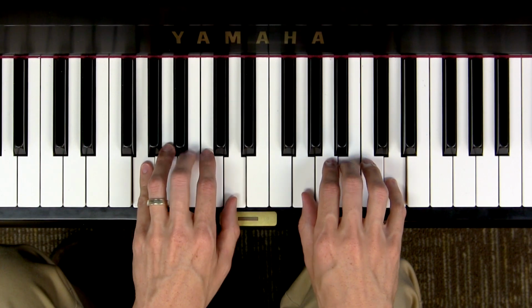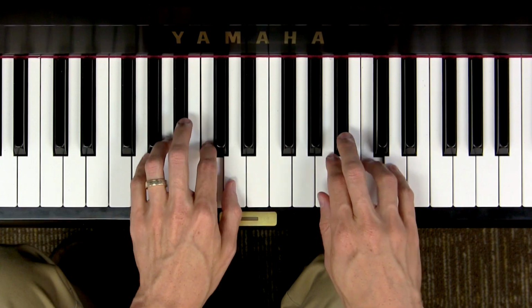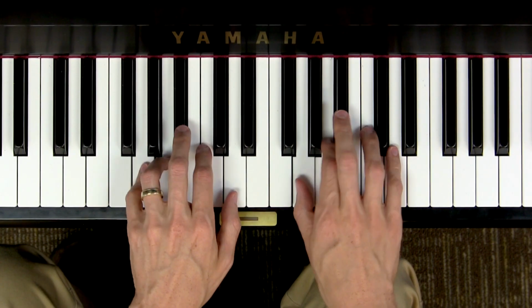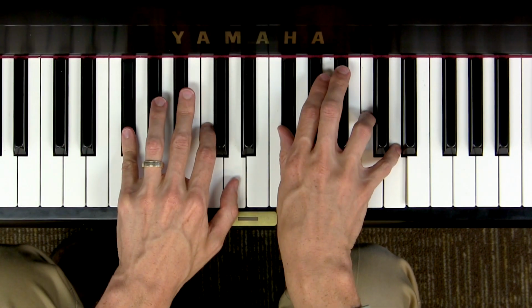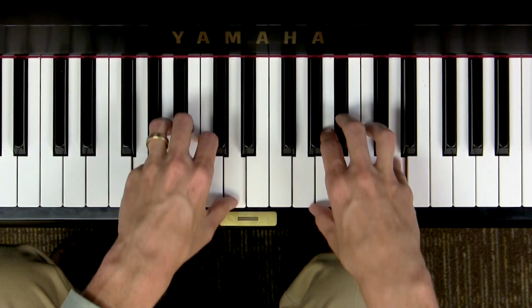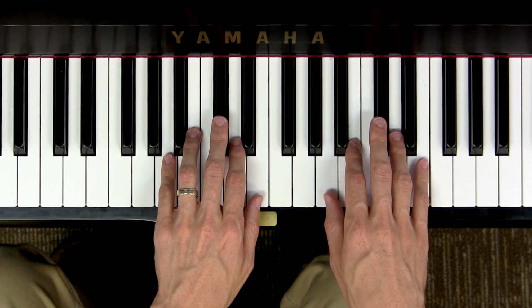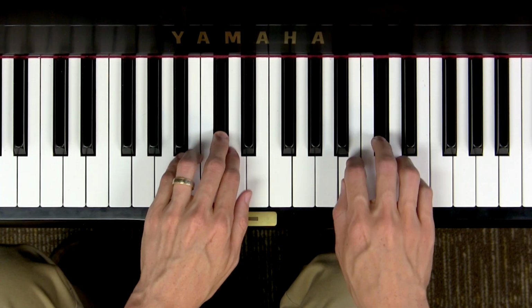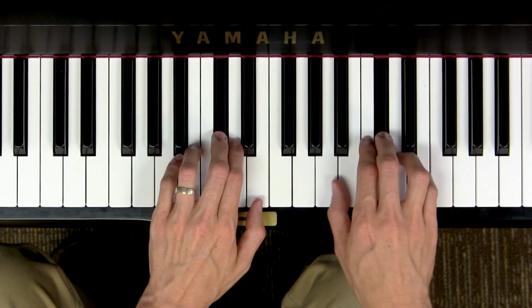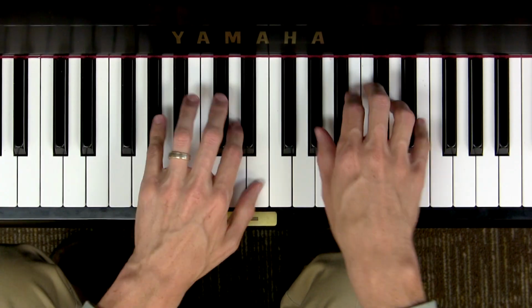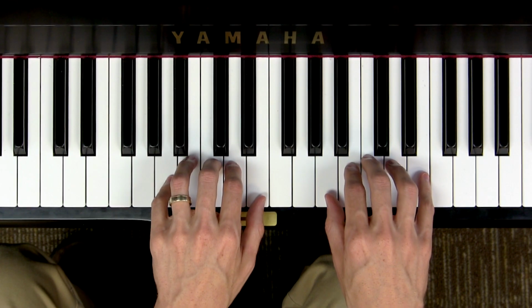Now G minor, finger 3 moves to B flat. Ready, go. Now A major, finger 3 on C sharp. Ready, go. Now we go to A minor. Ready, go.